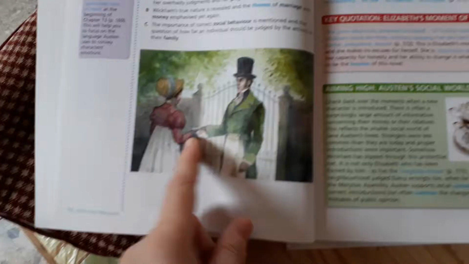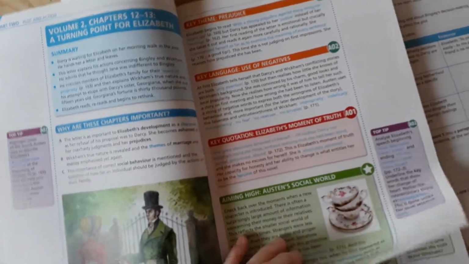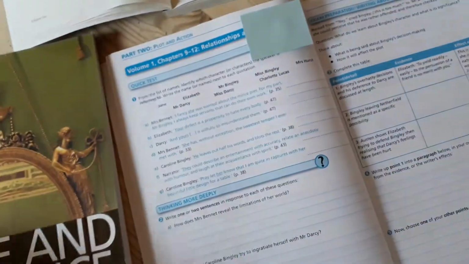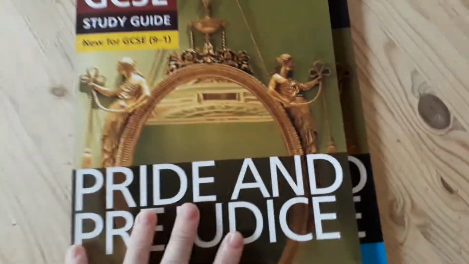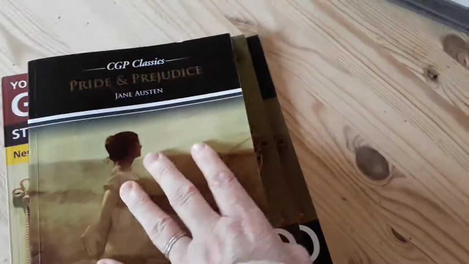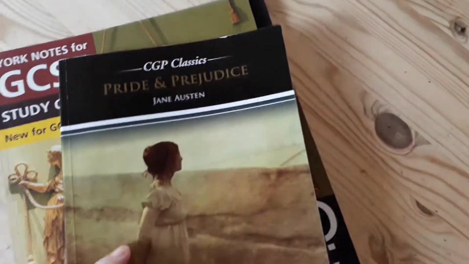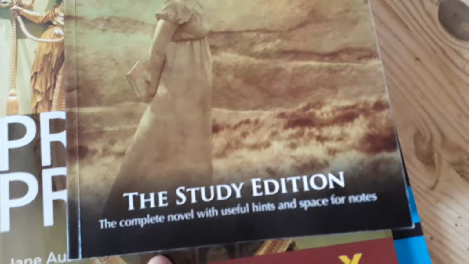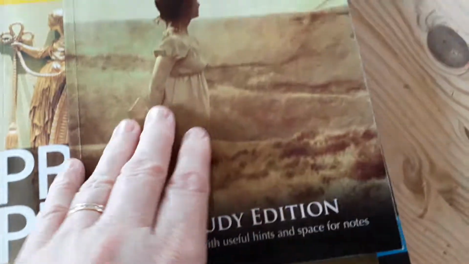There are some nice illustrations in there to give you some idea. If you're going to use these books, I would recommend you use them all together. Even though this one is apparently the boring set. My daughter thinks it's a bit boring, with too much love and romance in it. I do recommend that you buy the study edition, because it has the complete novel with useful hints and space for notes.